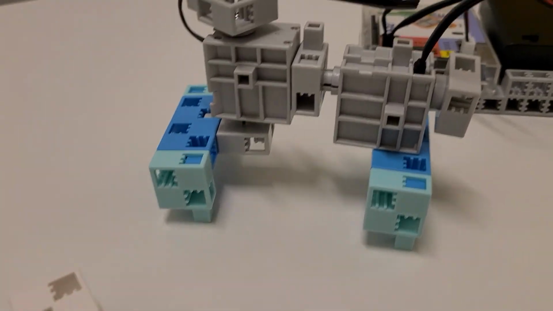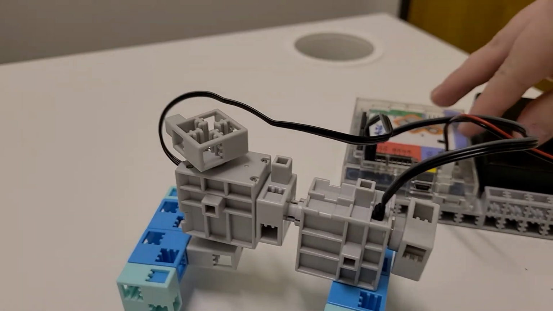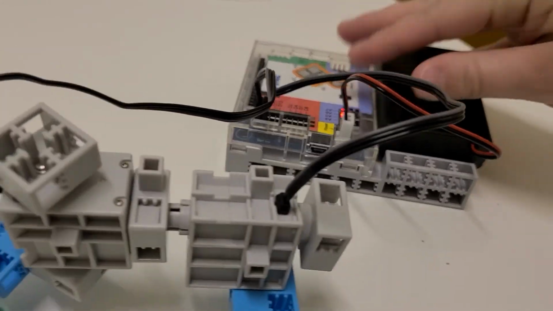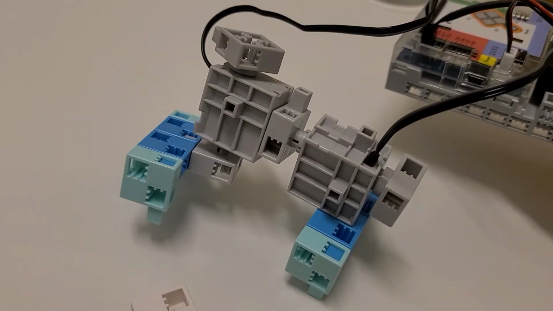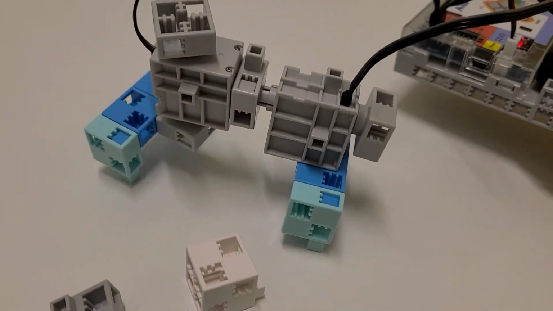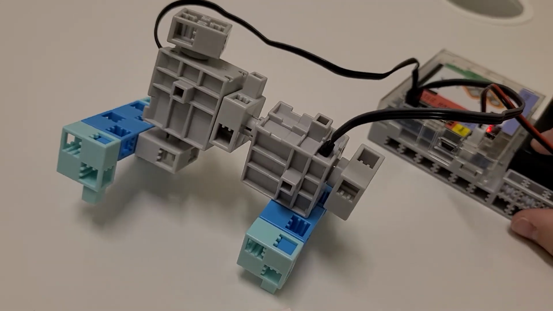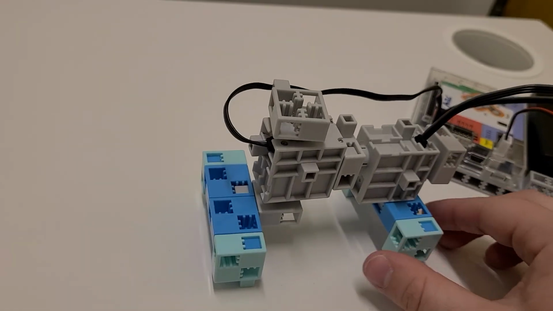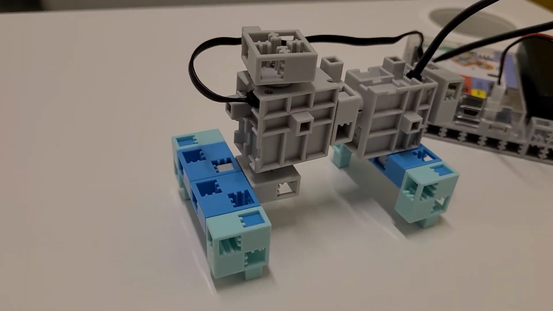So let's take a look at the robot in action. I'm just going to go over here, turn on the power. And as we can see, the robot is actually walking, which I think is super cool. And this is our first project we do in the camp, so it's great because it introduces kids to coding their robots and ends up with a really awesome result.